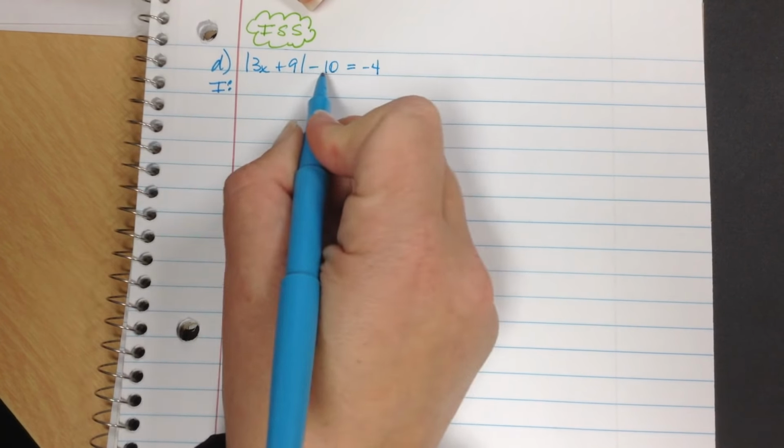Alright, solving this problem, our first step is isolate. That means we need to get the absolute value bars by itself. To isolate, we're going to have to get rid of this 9. Adding the 9 to both sides, I get absolute value of 3x minus 6 equals 9 minus 3, positive 6. Next stage, separate. I have 3x minus 6 equals 6, or 3x minus 6 equals negative 6.